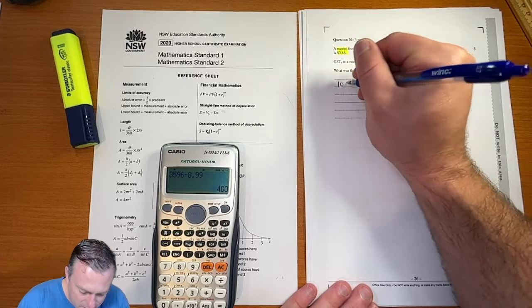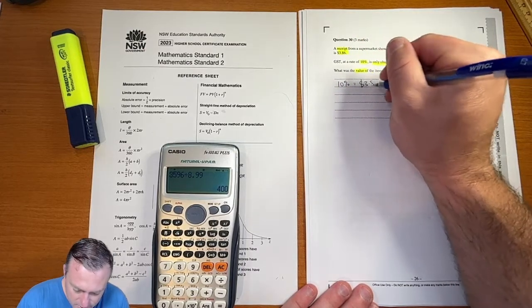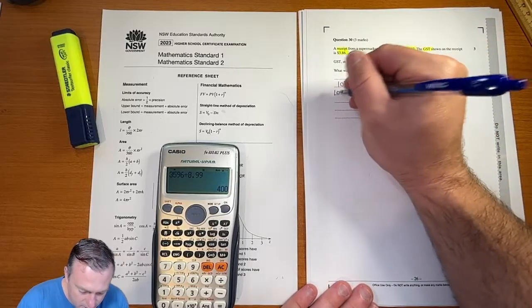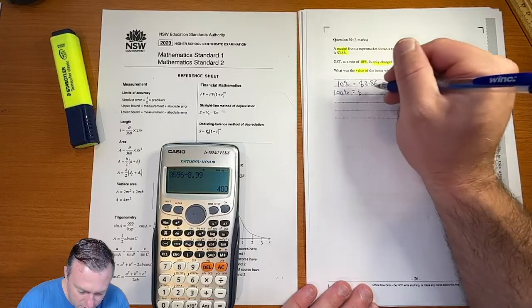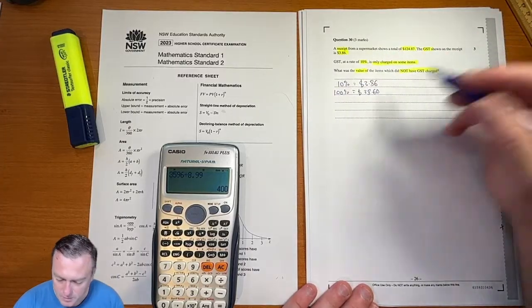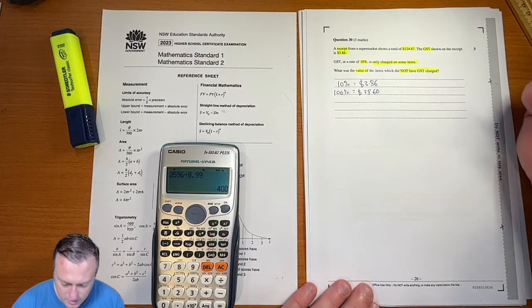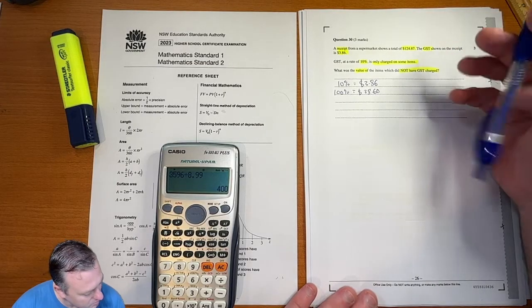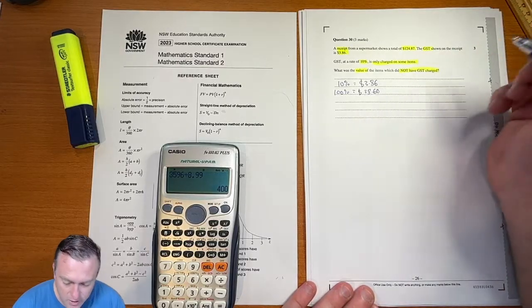So 10% was equal to the $3.86. So 100% of the amount was equal to $38.60.